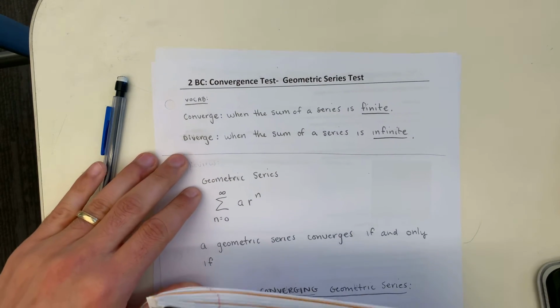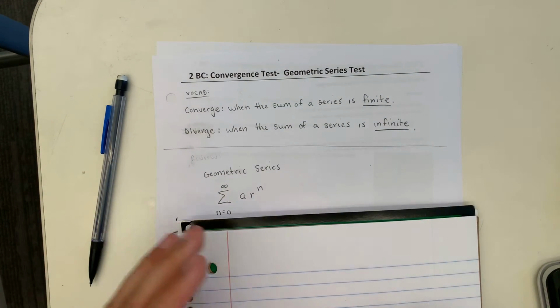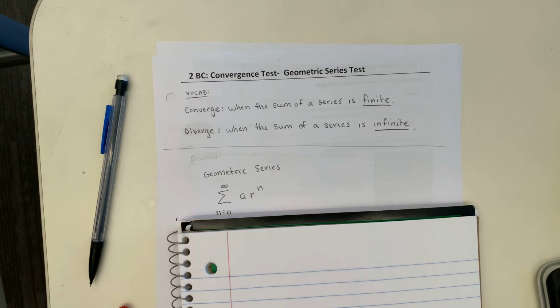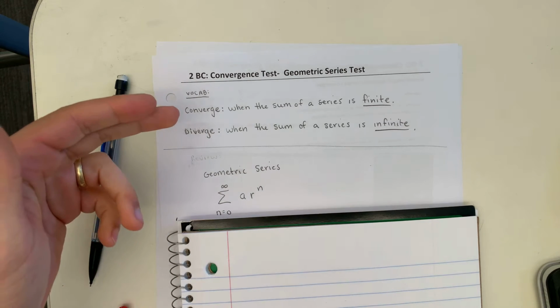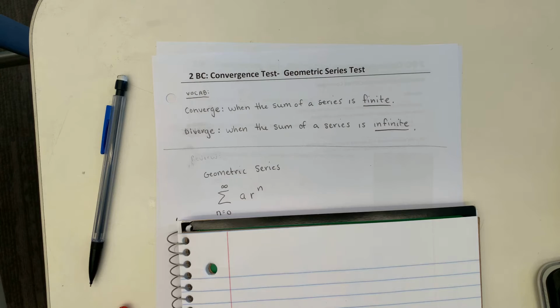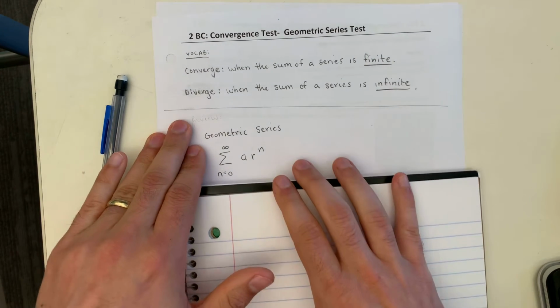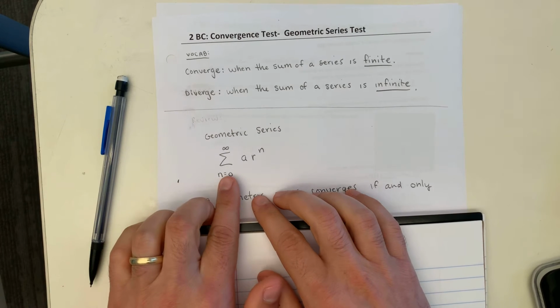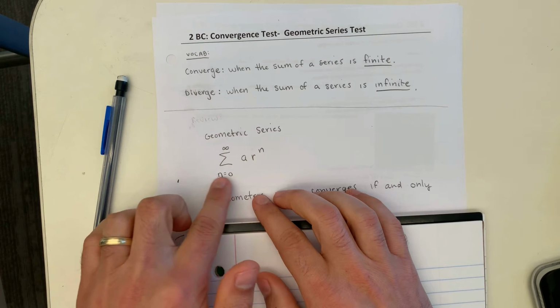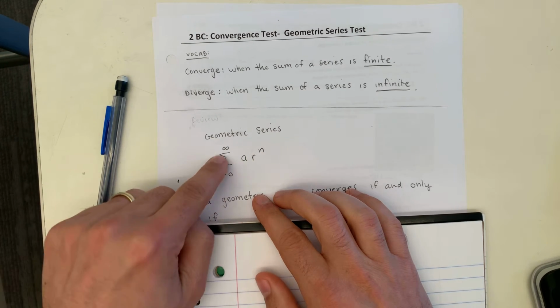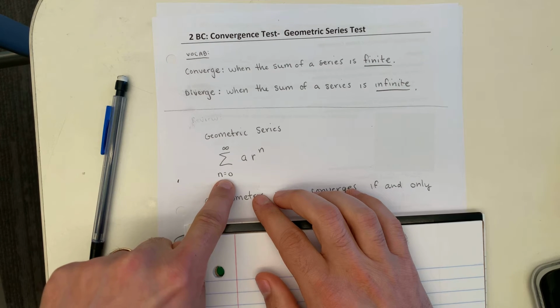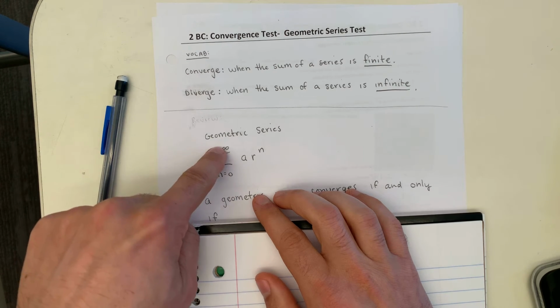All right, so next, our focus today is on geometric series, and we're going to determine if a geometric series converges or diverges. So from the previous lesson, we learned about a geometric series. It would be in this form. This is our sigma, adding up all the terms from 0 to infinity.